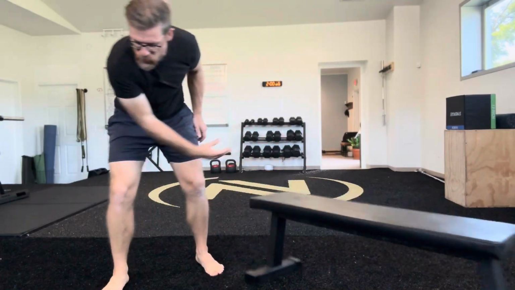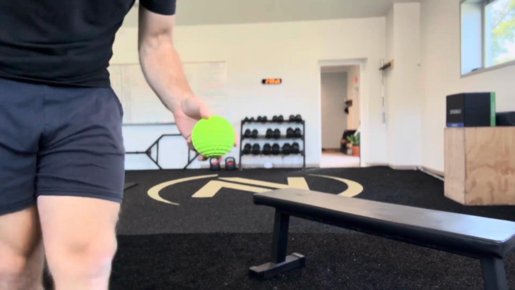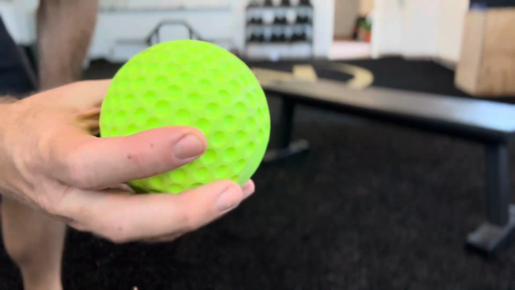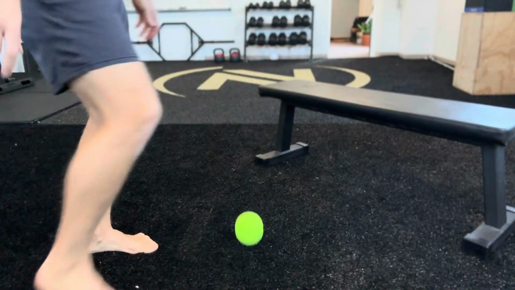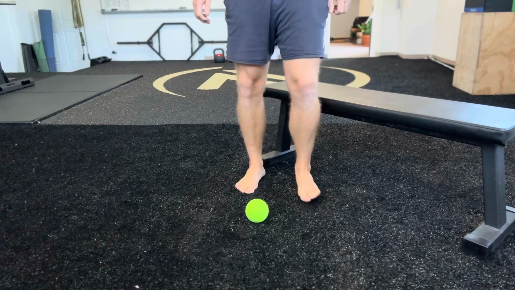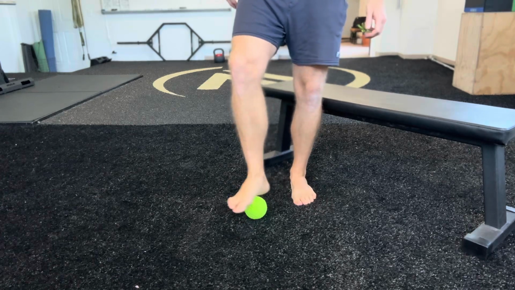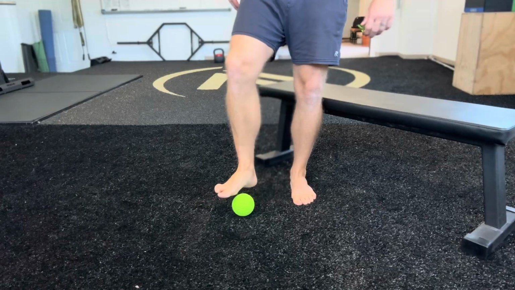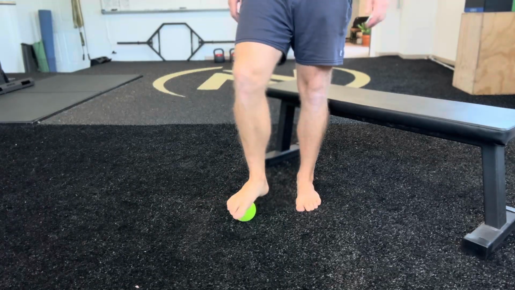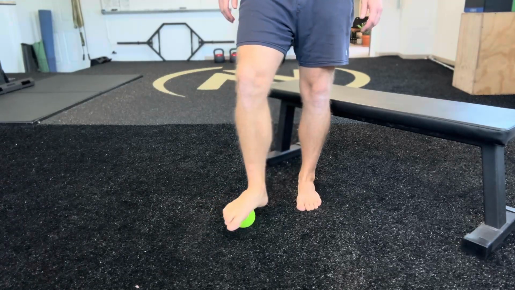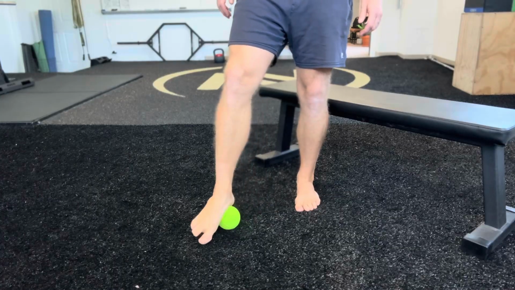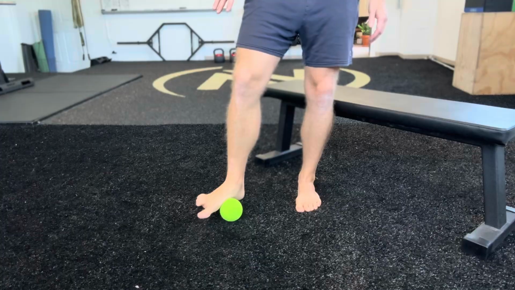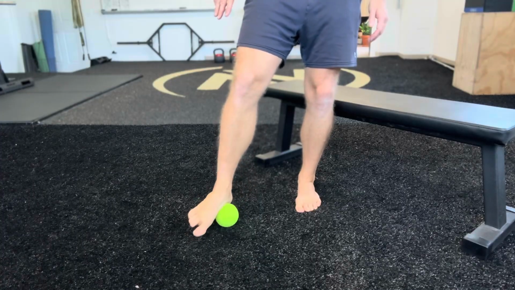Okay, now the last one. I've got a little ball here. This is pretty firm, pretty hard, so you can use anything that's pretty firm, pretty hard. The size or diameter of it is going to matter too. But this is really helpful for getting blood flow in there, especially before you're doing a workout. What I usually start with is moving around, getting the inside, especially right in here.